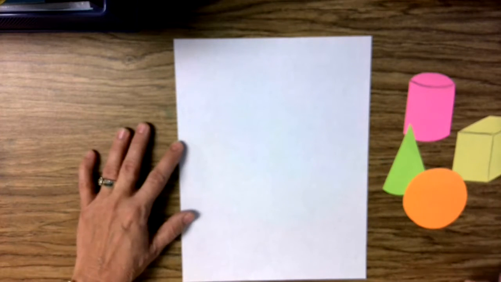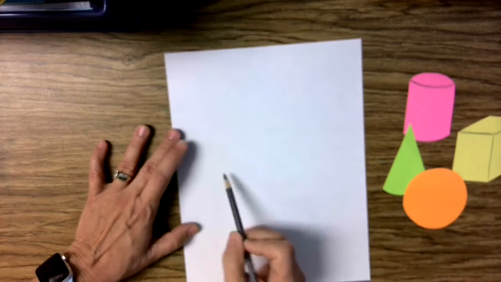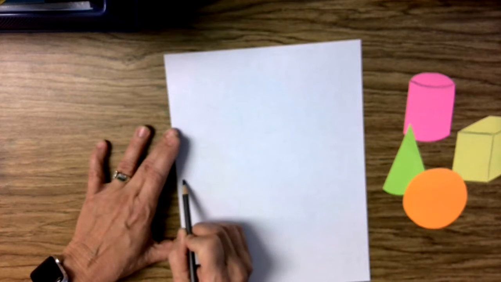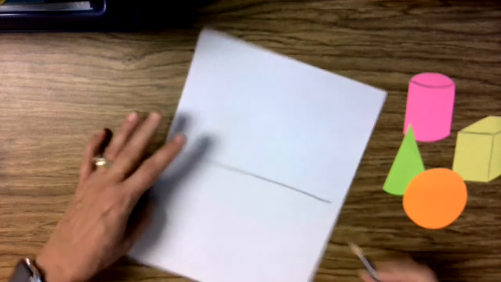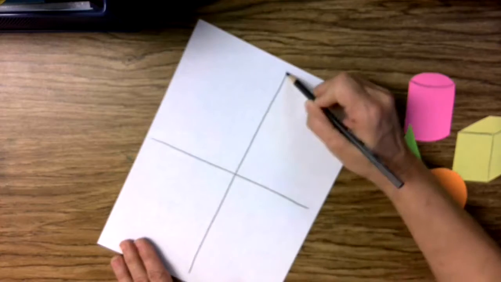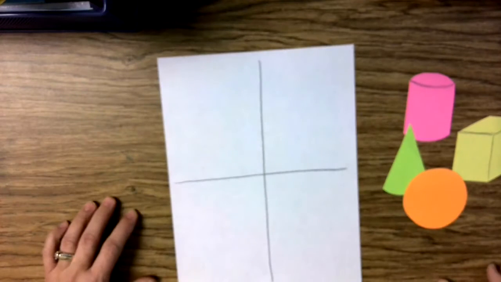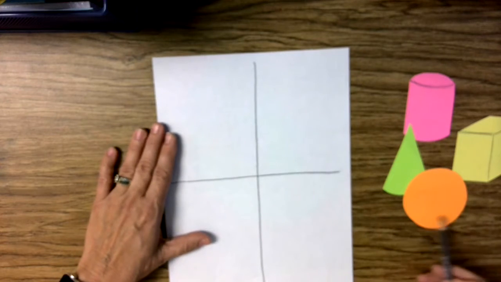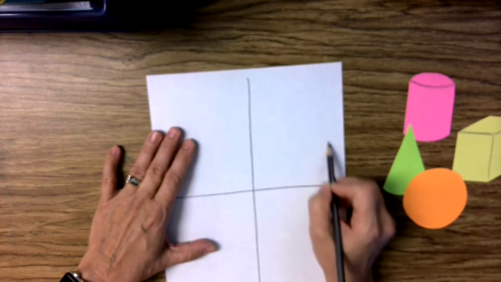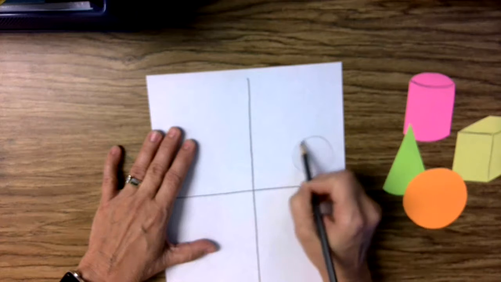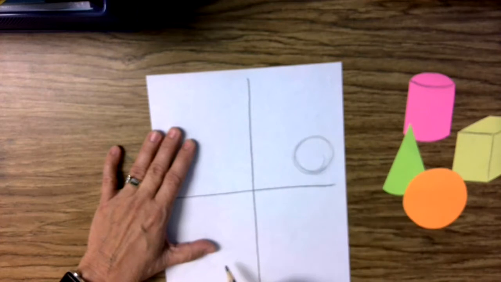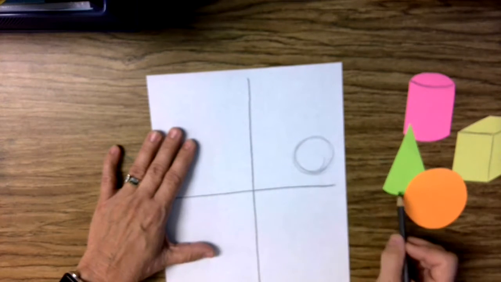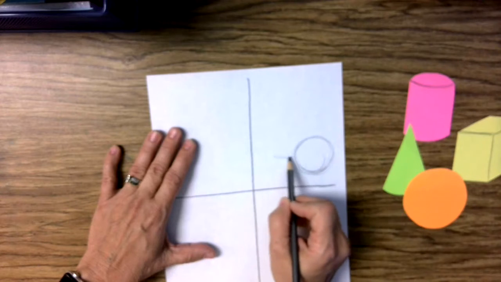And what we're going to do is you're going to draw those shapes 4 times on your paper. So divide your paper into 4 sections. You can free draw it or use a ruler, doesn't matter. And then you're going to start with the object that's in the foreground and draw it first.